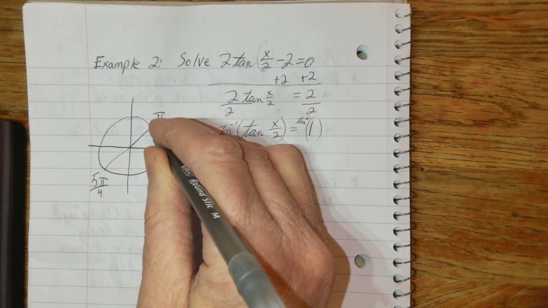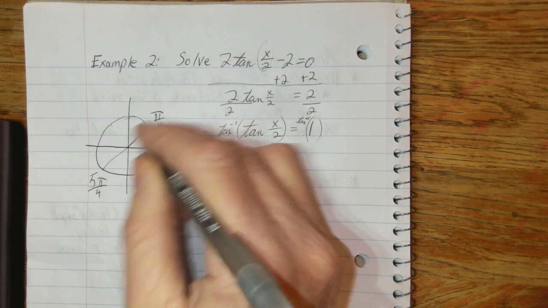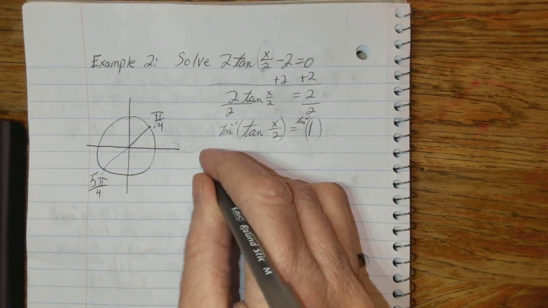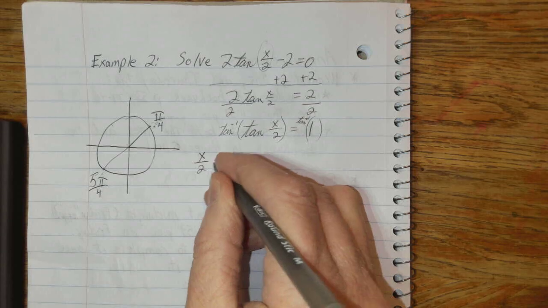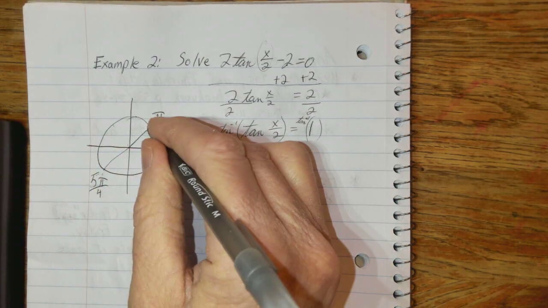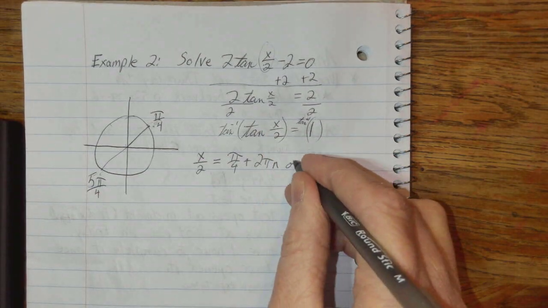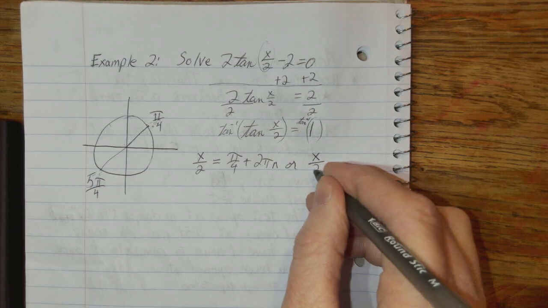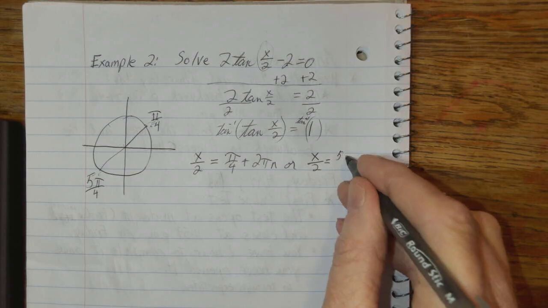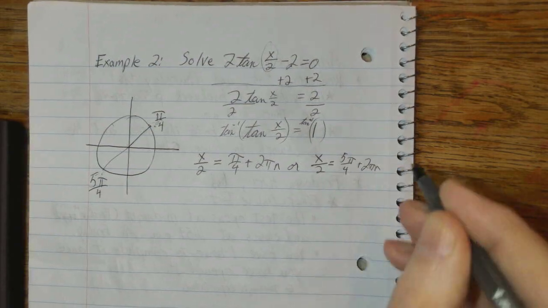Here, radical 2 over 2 is the sine, and radical 2 over 2 is the cosine. So sine and cosine are the same here and here. So I'm looking at x over 2 equals pi over 4, and then all the solutions. So I'm going to write plus 2 pi n, or I've got a little more room this time. I'll write it twice. X over 2 equals 5 pi over 4 plus 2 pi n.